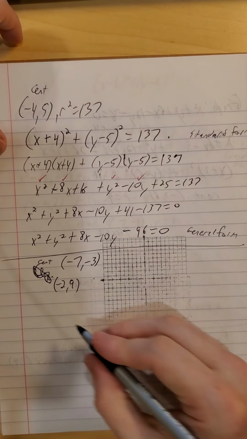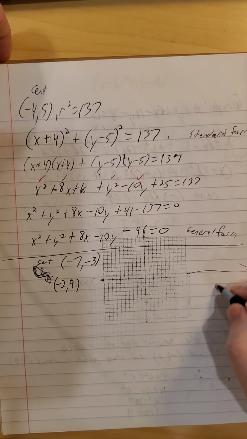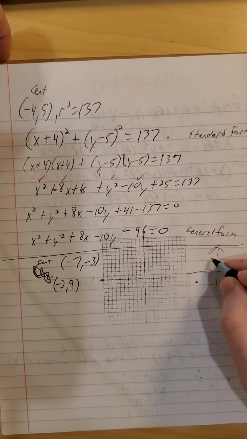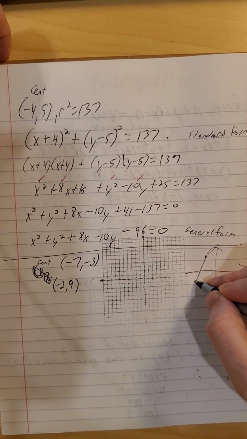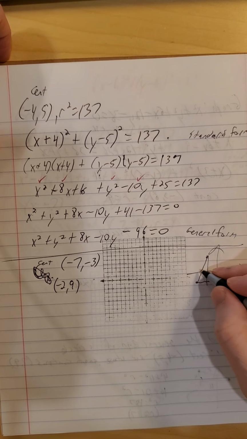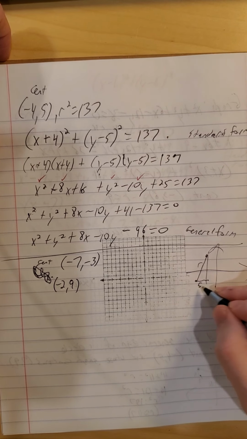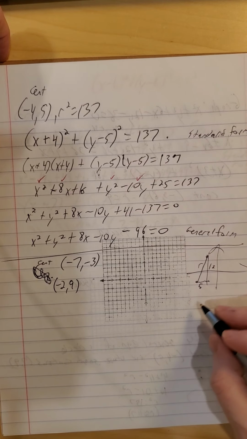Welcome back. So first we find the radius. So negative 7, negative 3, we're down in Q3 somewhere. Negative 2, positive 9, we're up in Q2. So there's our radius. So from negative 7 to negative 2 is 5 units. From negative 3 to positive 9 is 12 units.